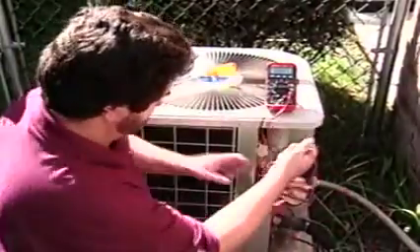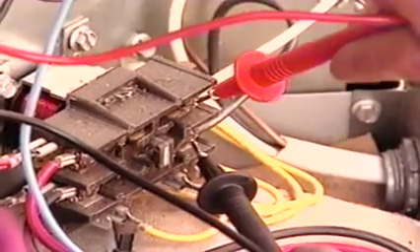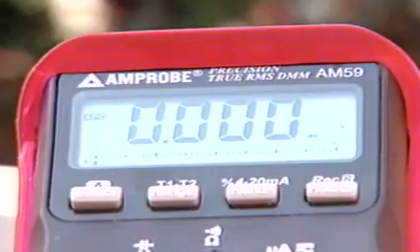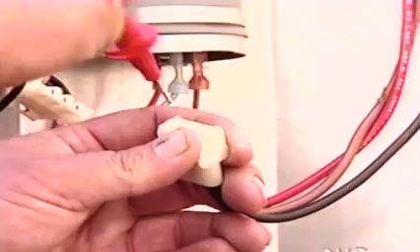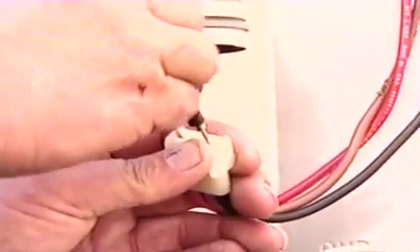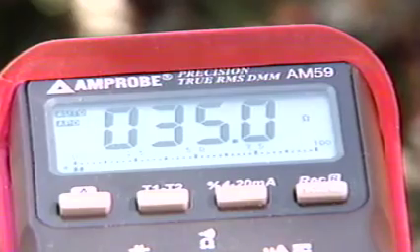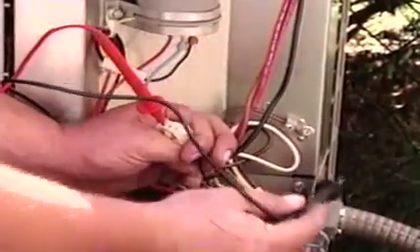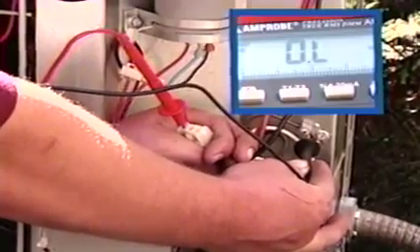Next, check the voltage across the line supplying power to the condensing unit. In this case, there is no voltage present, confirming the fact that the breaker is off. Then isolate the condenser fan motor leads from the contactor and check the resistance of the condenser fan motor windings. The motor windings are okay, and there is no indication that the windings are shorted to the motor case.